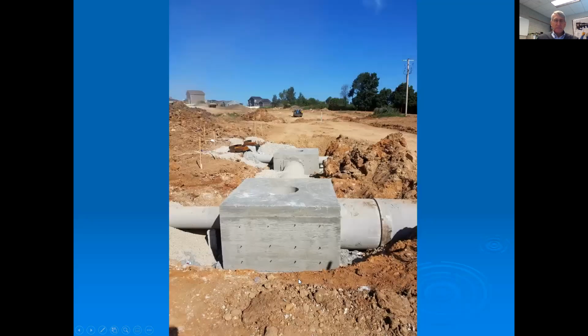And sometimes we have to pour the construction of the manholes for the storm sewers that connect the pipe. Here's a case where you see a smaller pipe coming in and a larger pipe going out.